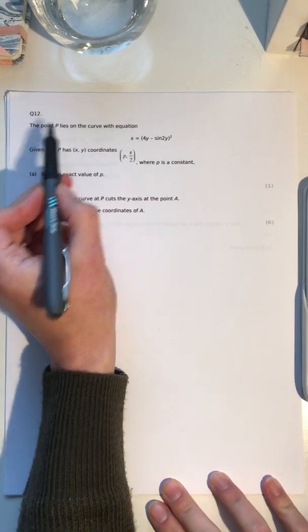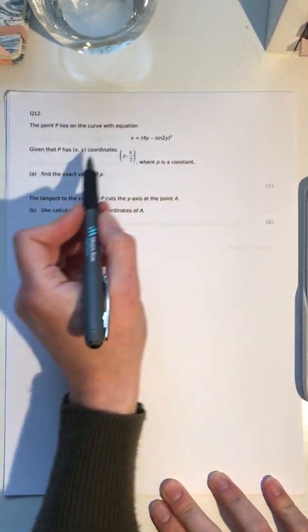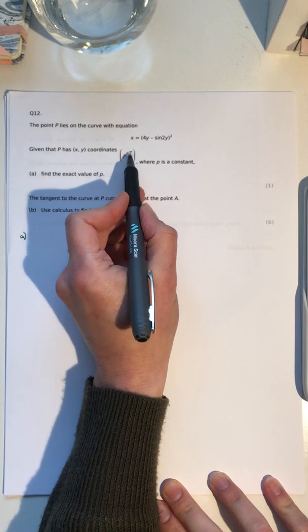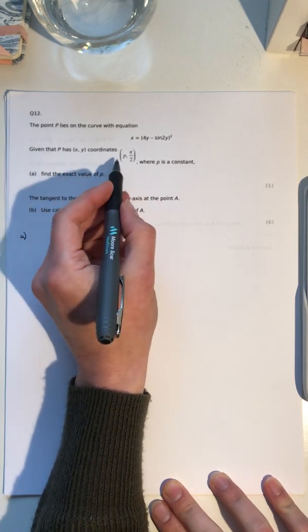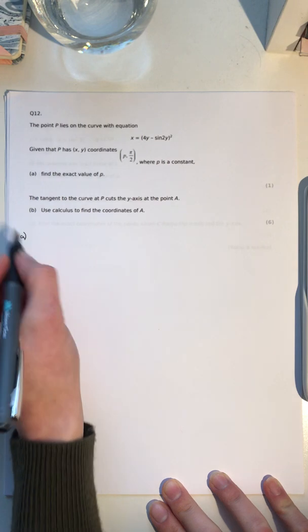Here we go. So we've got the point P lying on this curve. P has coordinates pi over 2, and we've got to find this missing x coordinate. So let's sub the y coordinate in.